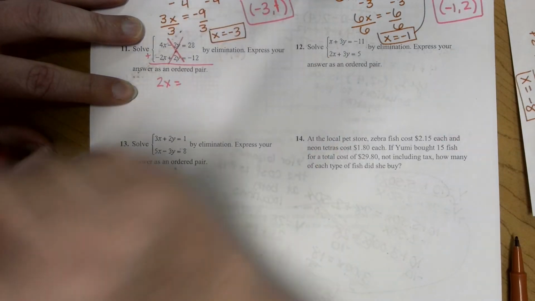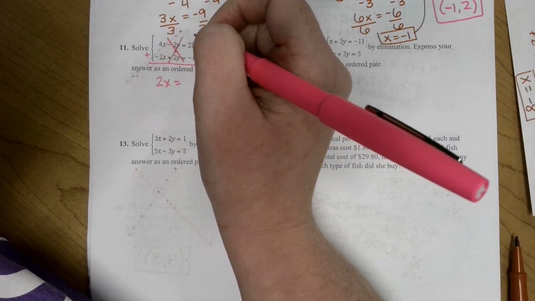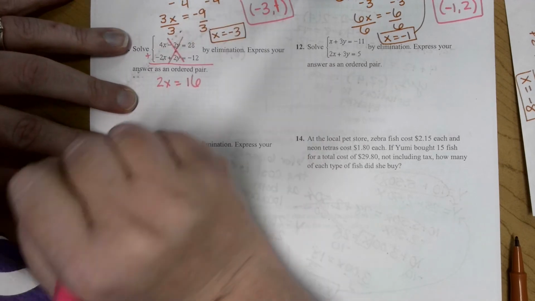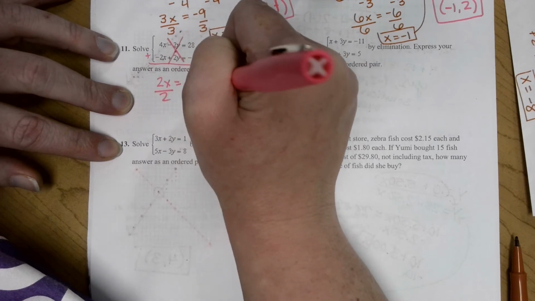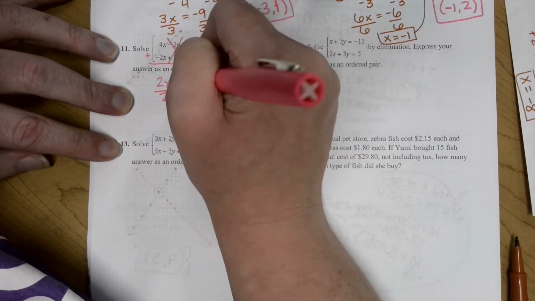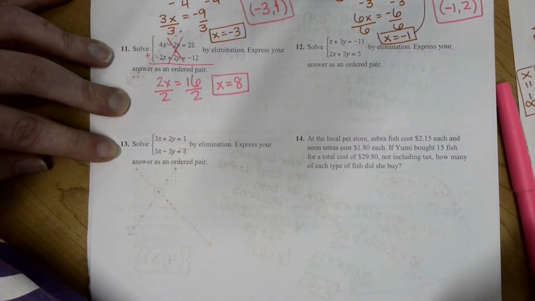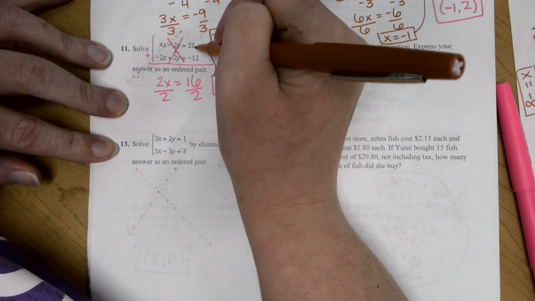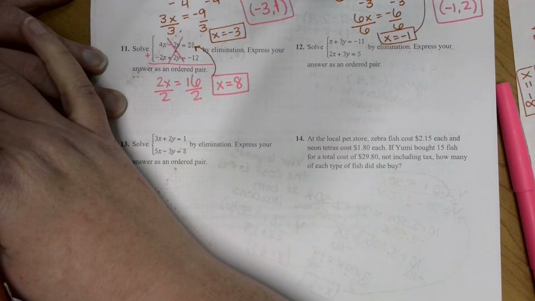And this is going to be equal to 28 plus negative 12. And that should be 16. We'll divide both sides by 2, and x is going to equal 8. Okay, so to get my y value, I know what x is. I can plug it into either the top or bottom equation. Let me plug it into the top equation.